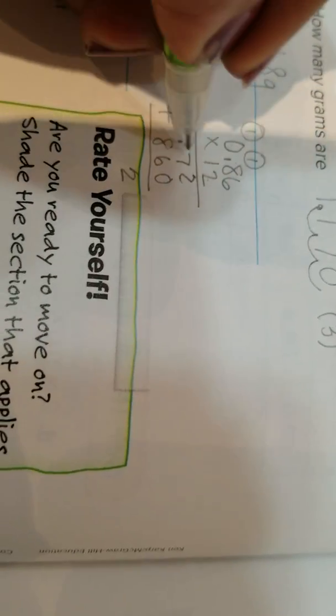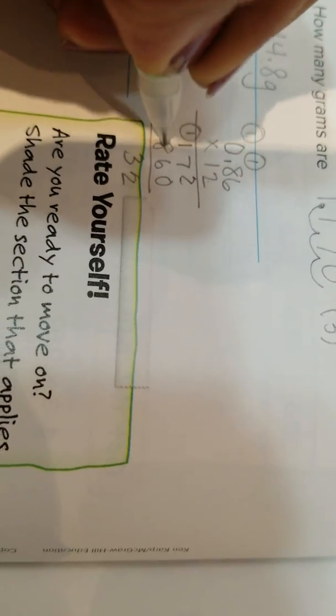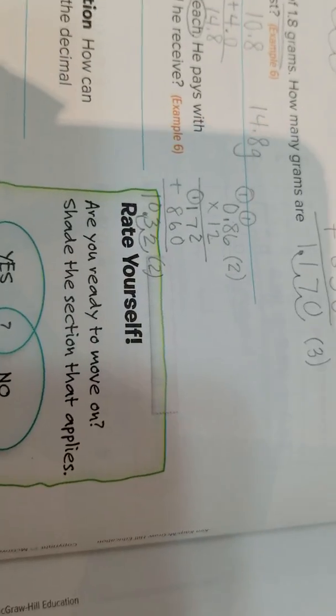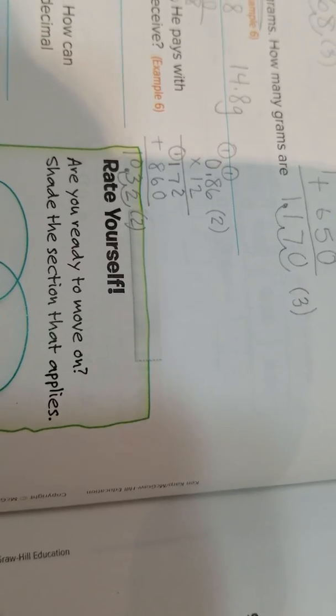So 2. 6 plus 7 is 13. Carry a 1. 1 plus 8 is 9, plus another 1 is 10. Okay. We have 2 digits there, which means we need 2 digits in our answer. Okay. So the cost is 10.32.